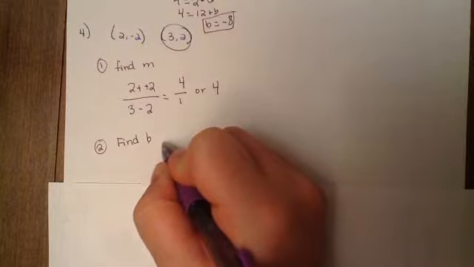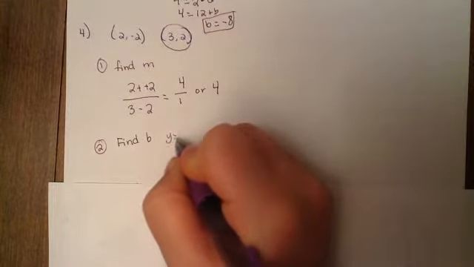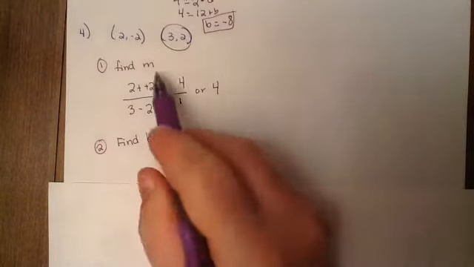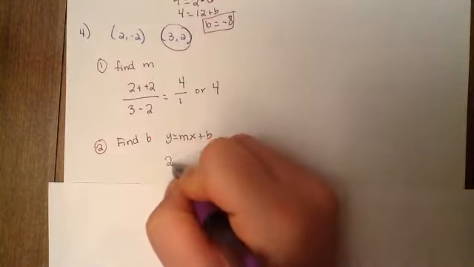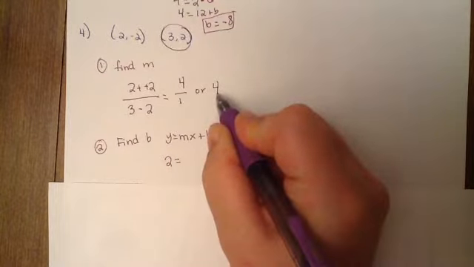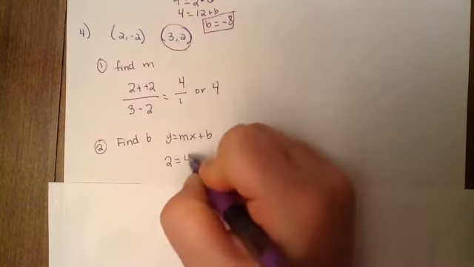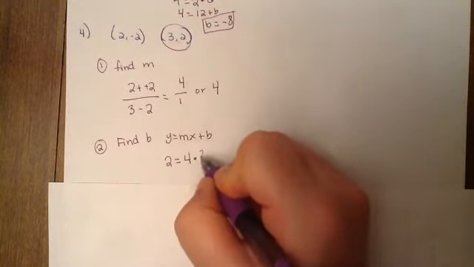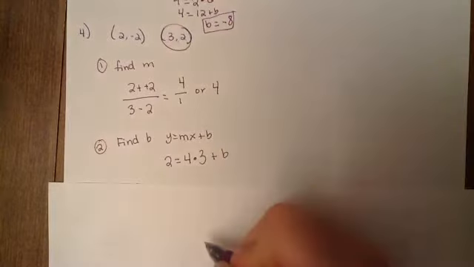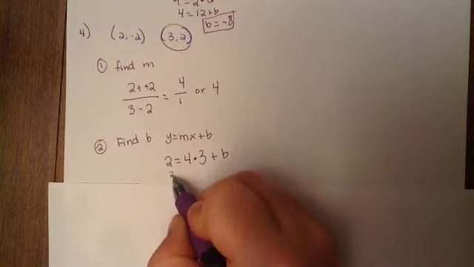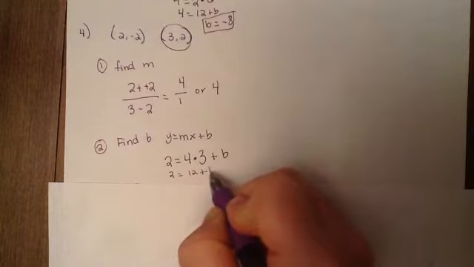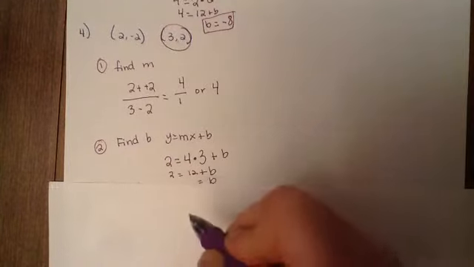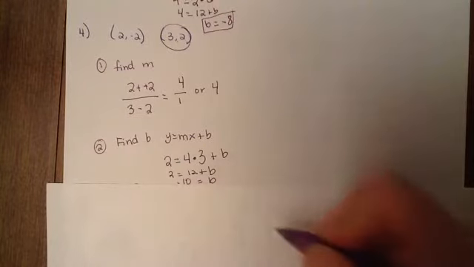So I'm going to plug it into y equals mx plus b. So the y will be 2. M is going to be the slope we just found, times x, which will be 3, plus b. So 2 equals 12 plus b. b then equals -10.